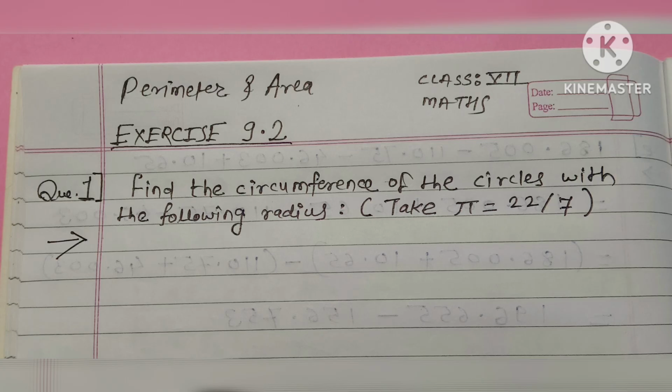So question number 1: find the circumference of the circle with the following radius, and there are 3 sub questions. Here they are asking us to take the pi value as 22/7. Just remember that whenever the pi value is given, you can take that value. If not given, you can take either 22/7 or 3.14, whichever is convenient for the calculations. Now let's get into the questions.